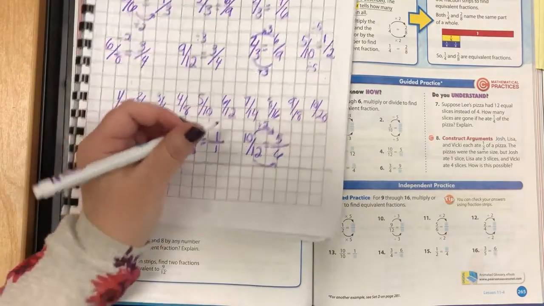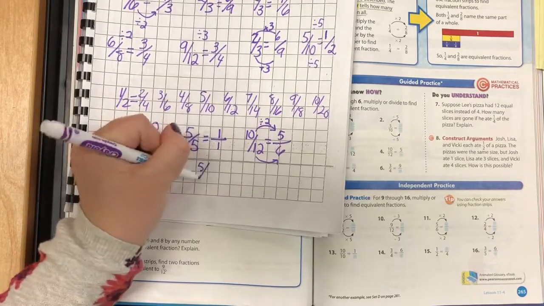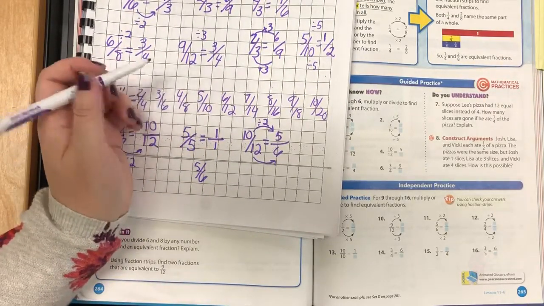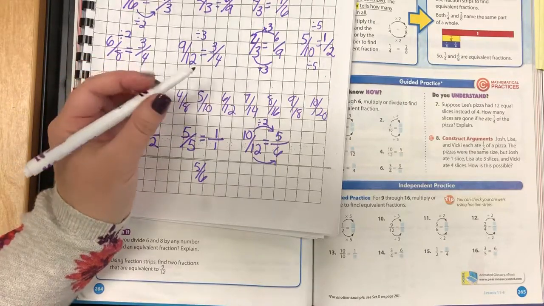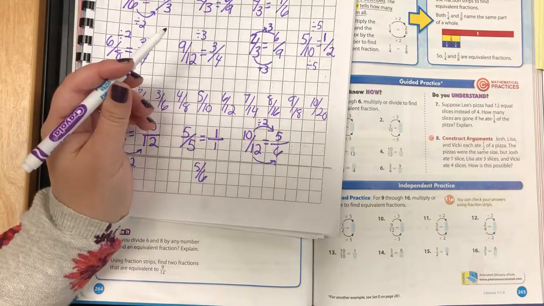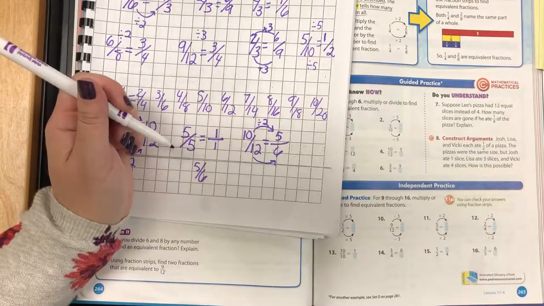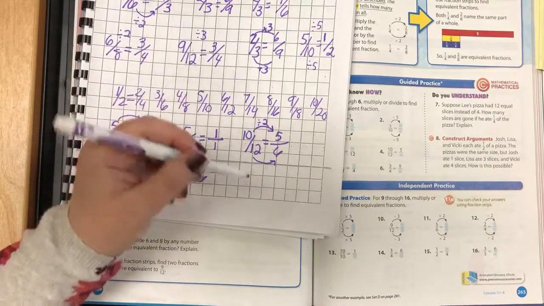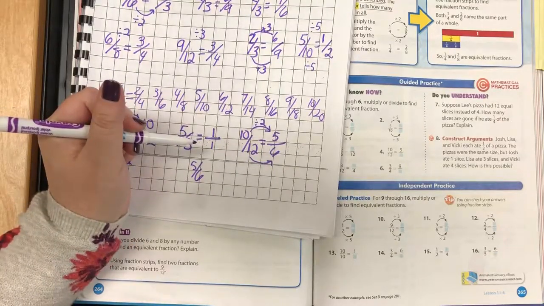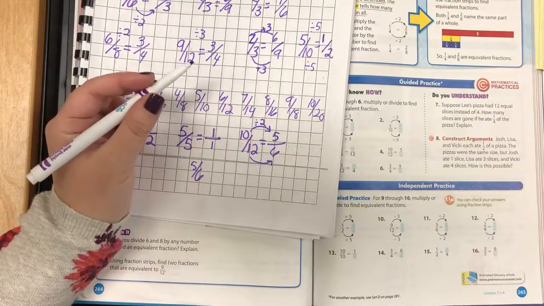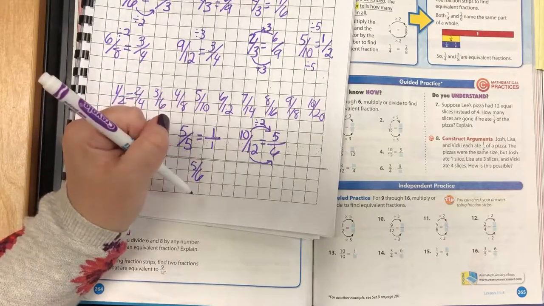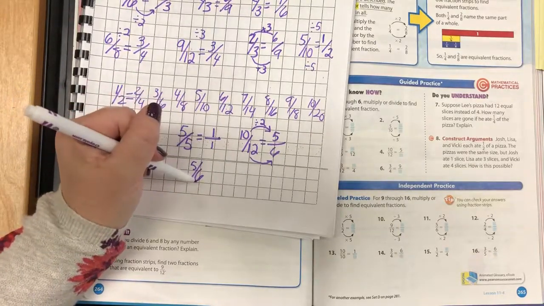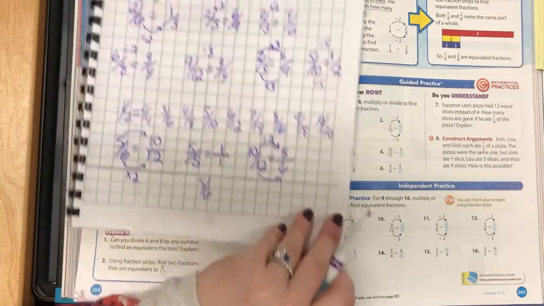5/6. Now, when I look at the fraction 5/6, is that something that can be reduced? No. They do not have common factors. And in this case, 1 cannot be used. Because if that were the case, then yes, they would have. But in this case, we can't do 1s, because it would just give me the same thing. 5 divided by 1 is 5. 6 divided by 1 is 6. So I would just get the same fraction. Okay? Are we starting to get the hang of this?